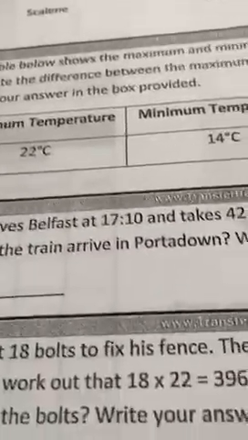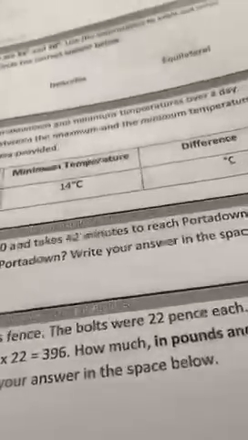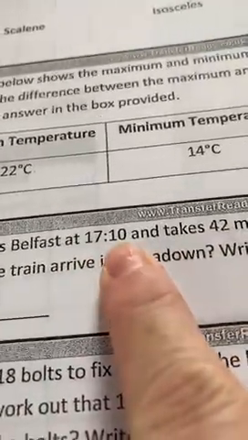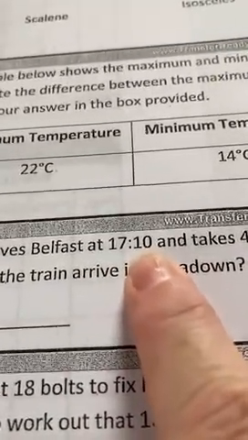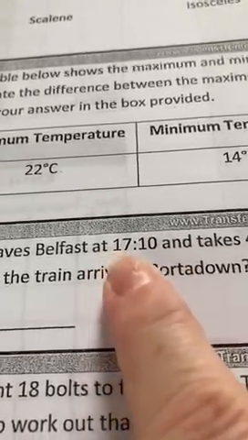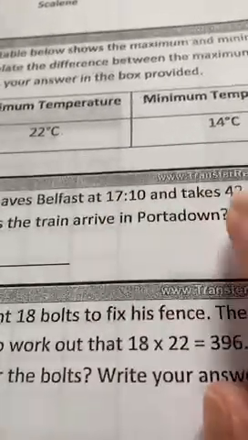Next one, train leaves Belfast at 17:10 and takes 42 minutes to reach Portstewart. At what time does the train arrive in Portadown? So obviously it's going to be 42 minutes later. So you're going to have to add on your 42 minutes onto 17:10. All right. Now, it's not going to go over 17, so you're okay in this one. It's not going to go on to 1600 hours, so you'll be okay.